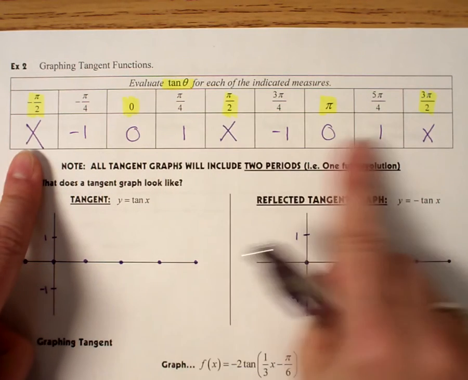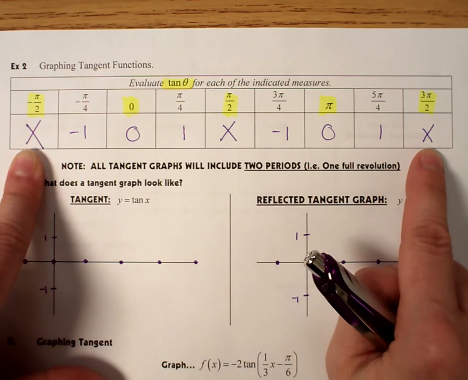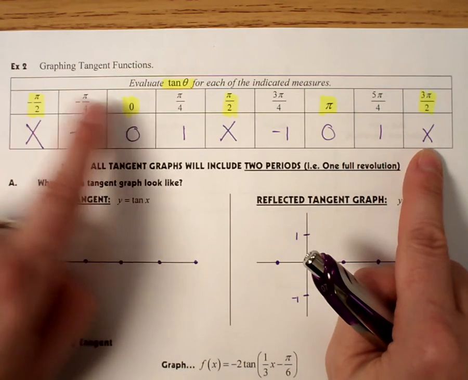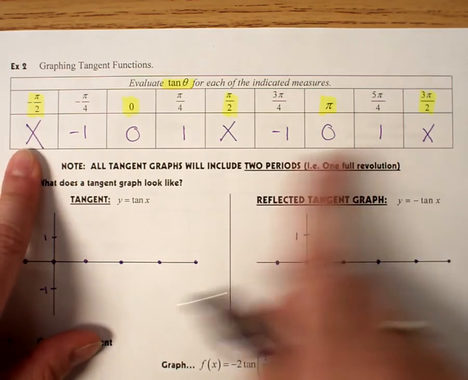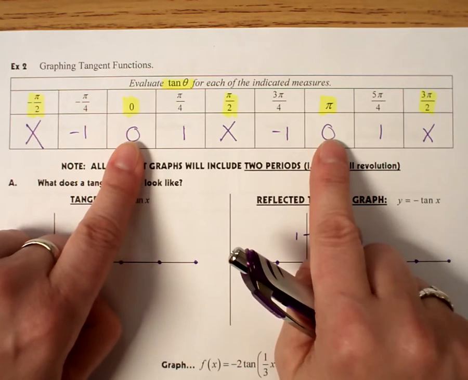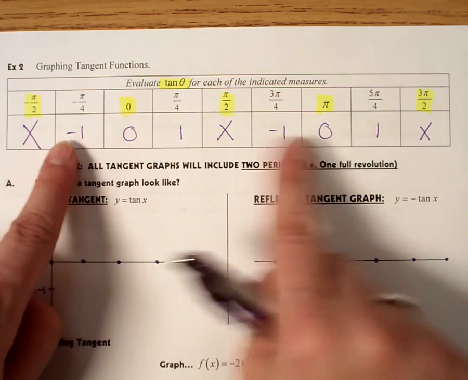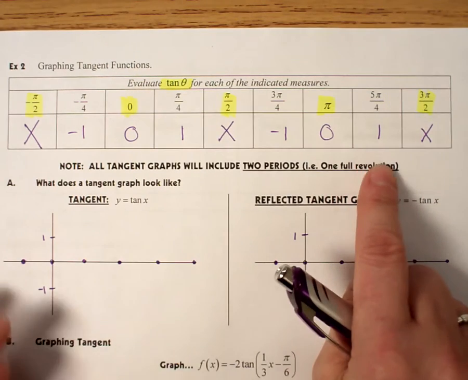Notice that some of them have x's. That's because when I evaluate tangent at those angles, I get undefined values. I've highlighted several key values here because the undefined parts are going to create my vertical asymptotes, and I just always like to identify where it crosses the x-axis. The values of -1 and +1 are going to help me create a vertical stretch of my graph as I move forward.